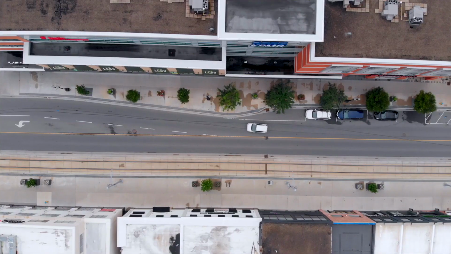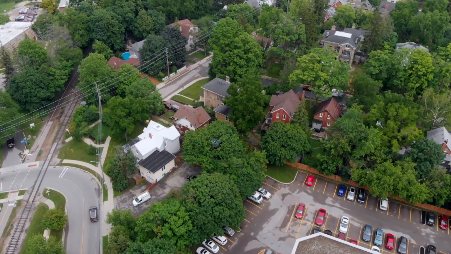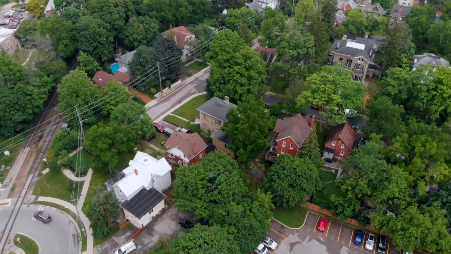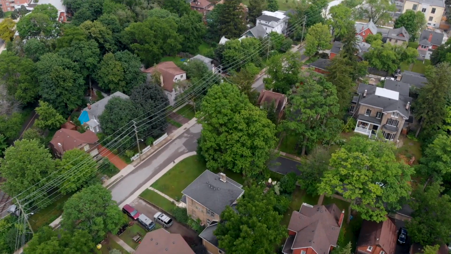Grey infrastructure are the very traditional forms of infrastructure that we're familiar with. The roads that we drive on, the pipes that deliver water to our homes. Green infrastructure is quite different in that we look at the services that nature-based solutions can provide to humans. And maybe one of the best examples of that is the services that green space and trees can provide.